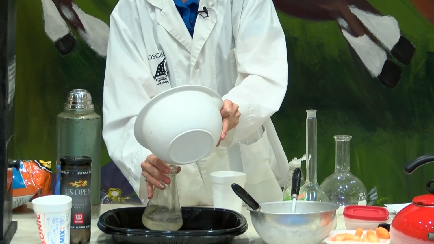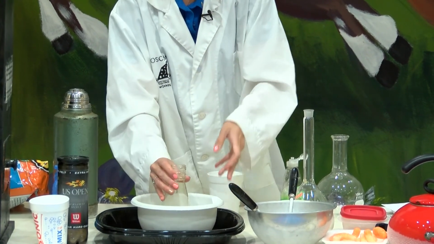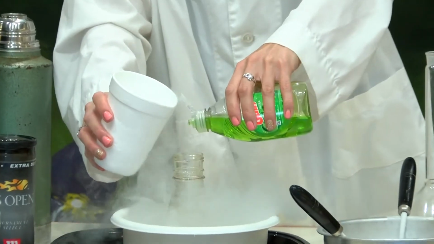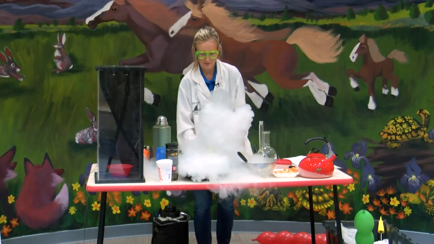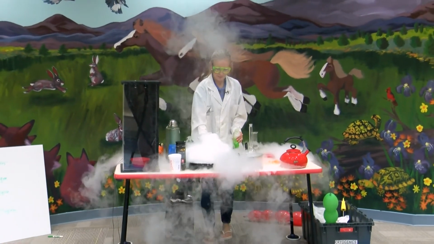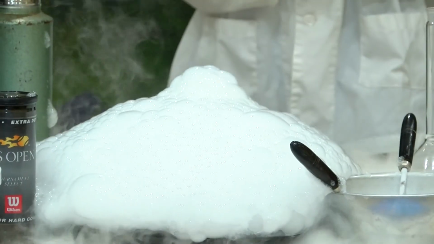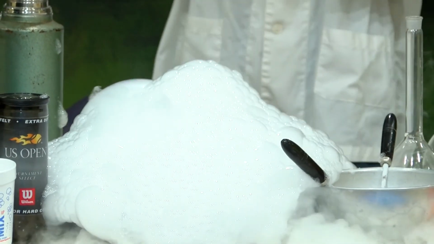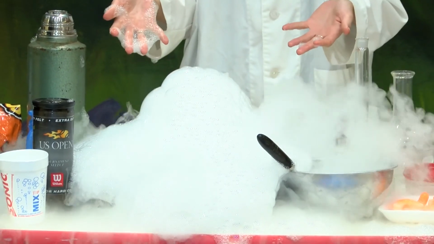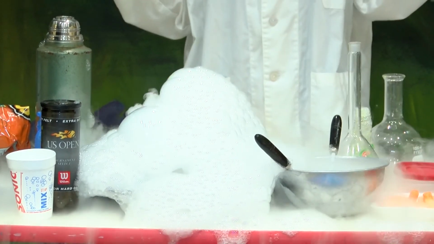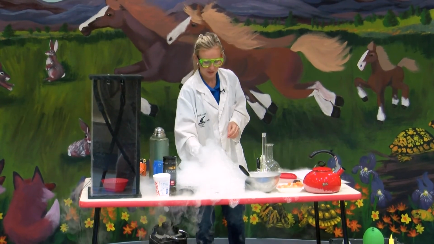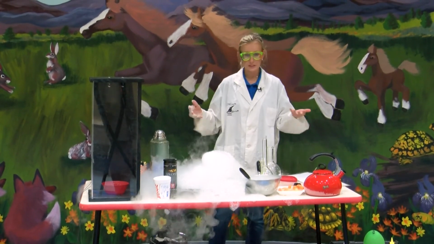So once again, we are going to use hot water, a little bit of dish soap, and some liquid nitrogen. Woo! There we go. So there you have it, kids. Just use a little bit of dish soap, and look how much soap you have to wash all your dishes. So you can help your parents and wash the dishes after dinner time one night. The only not fun part is cleaning it up.